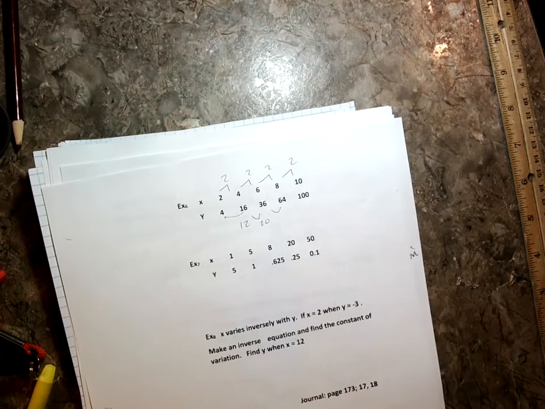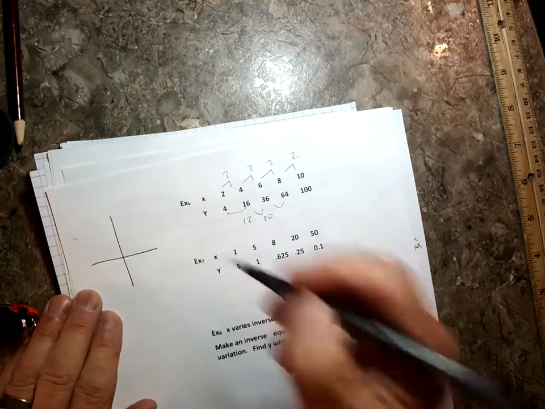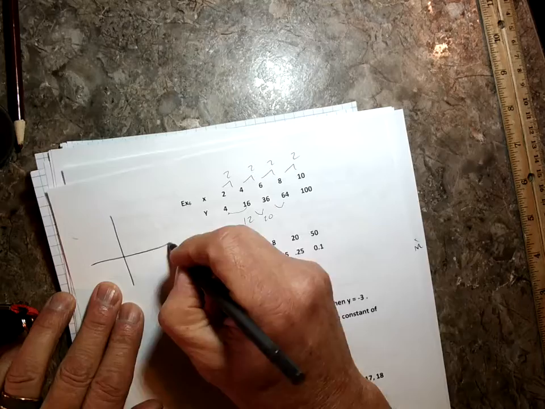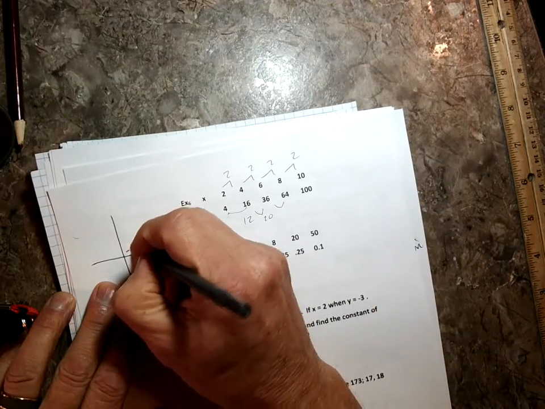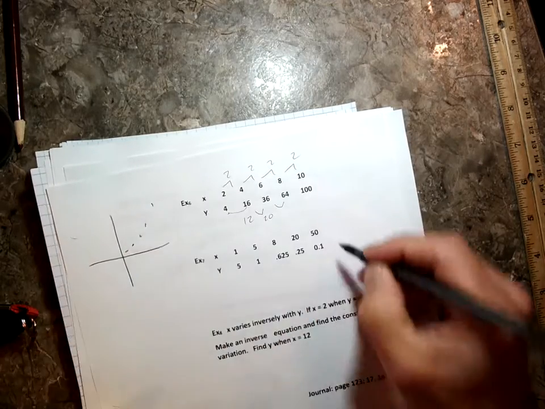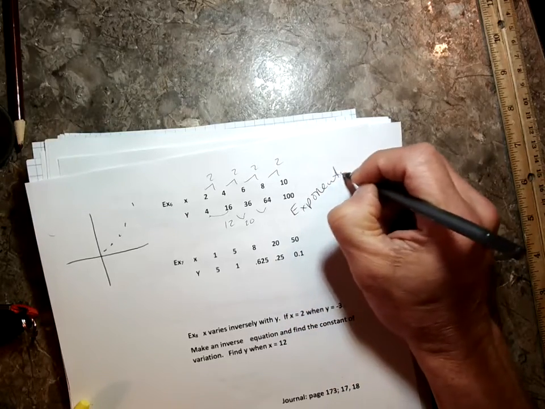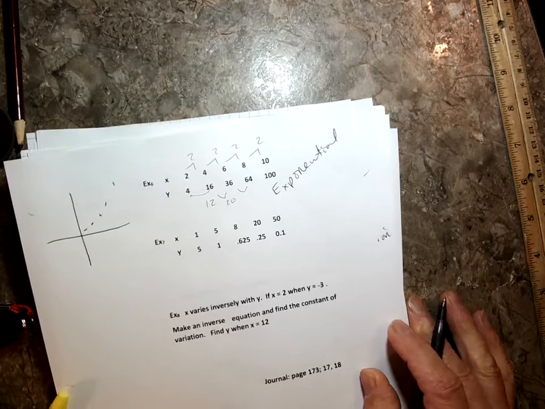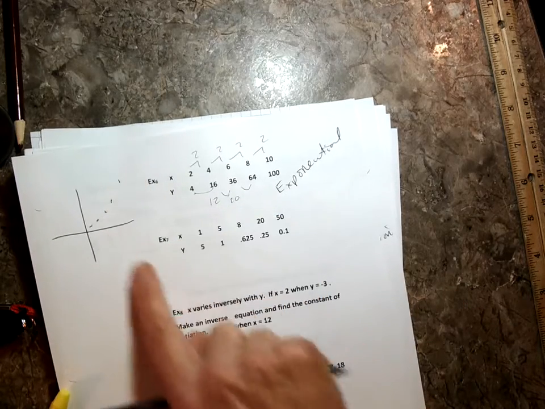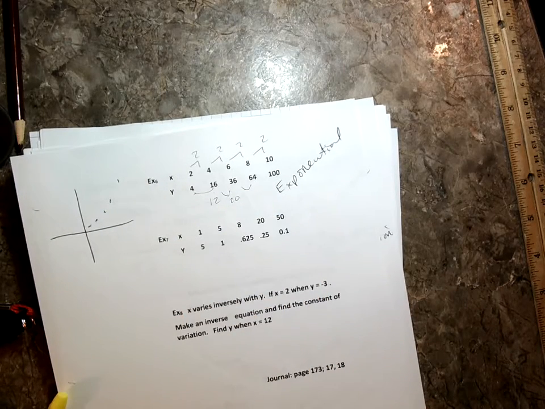Ooh, that is neither. I think if I even graphed it, it looks exponential to me. It's going to look something like this. You can graph it, but that looks exponential. If you want to graph it, check it out, but it definitely curves up like that. It's not going to be inverse.